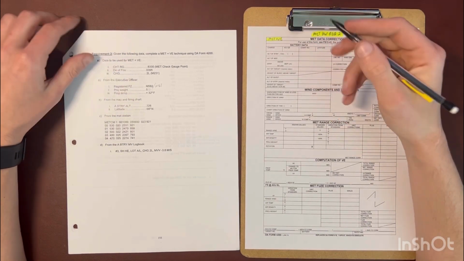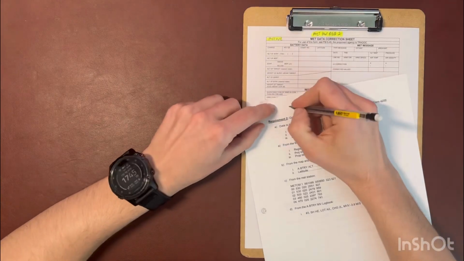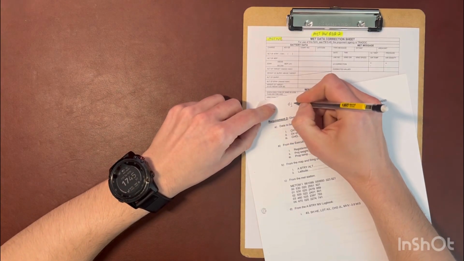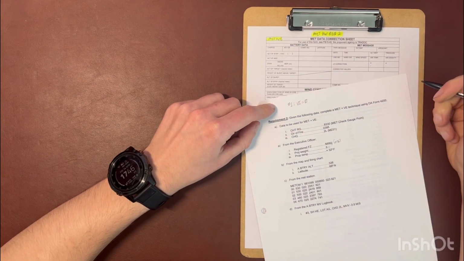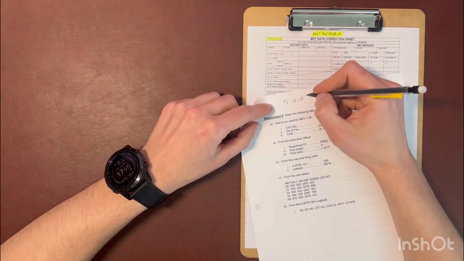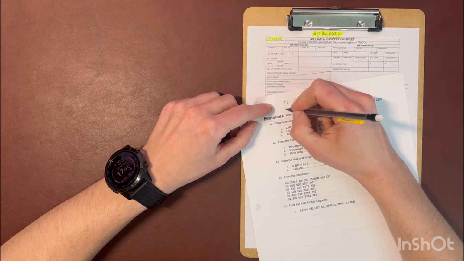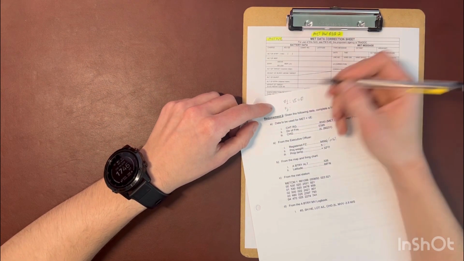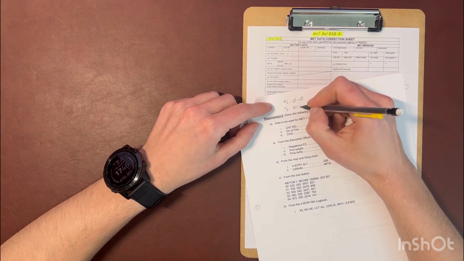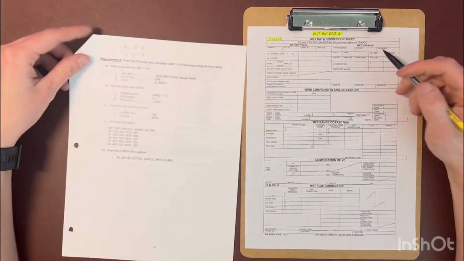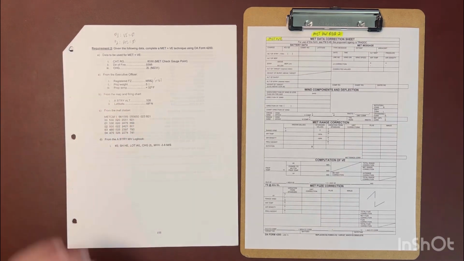Number 1, I can just make a note here. For MET plus VE, VI will always equal 0. Okay, VI is always going to equal 0 for a MET plus VE. And number 2 is that for a MET plus VE, because we don't have any pause constants, pause will also equal 0. Okay, and we're going to keep that in mind when we fill out our DA form 4200.